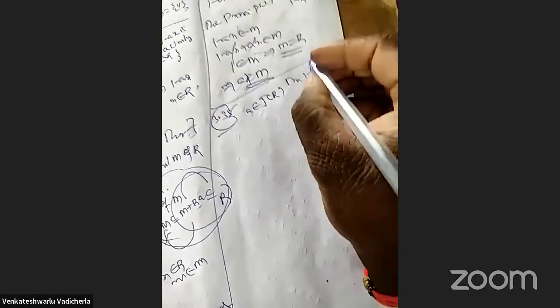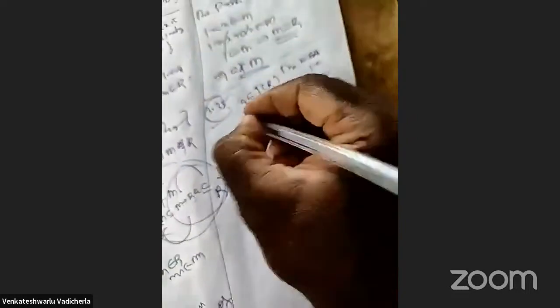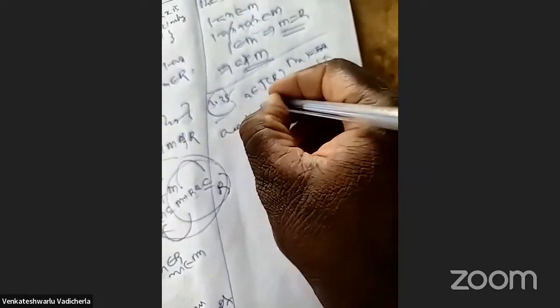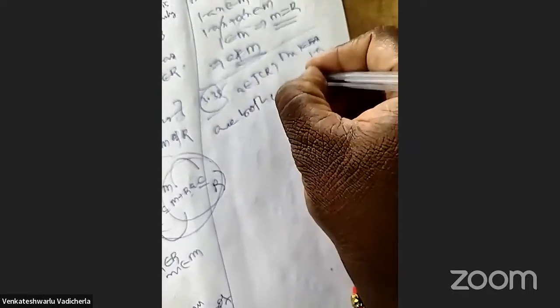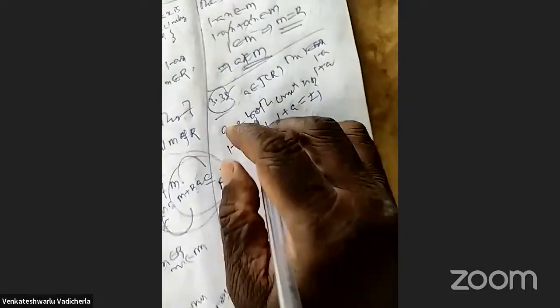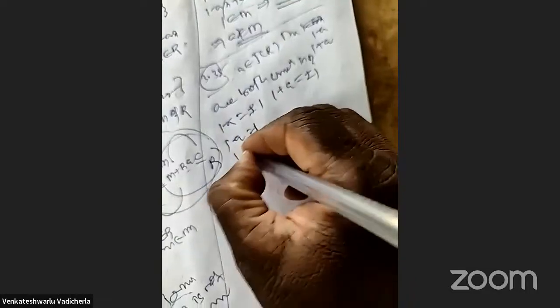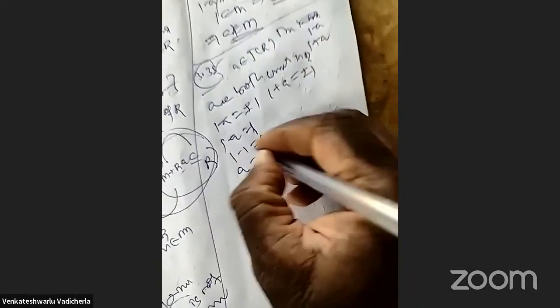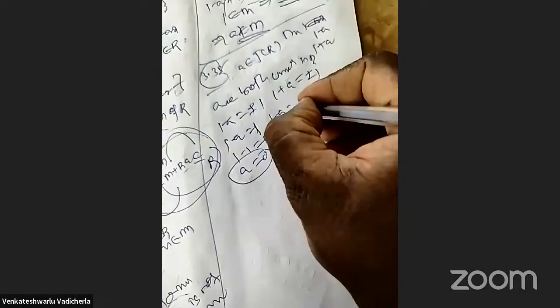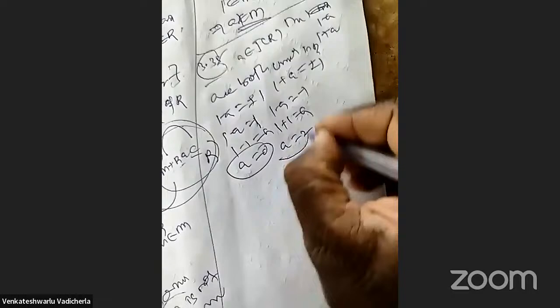Then 1 minus AX, and in particular 1 minus A and 1 plus A, are both units in R. So 1 minus A is equal to plus or minus 1, and 1 plus A is equal to plus or minus 1. If 1 minus A is equal to plus 1, then A is equal to 0. One case: 1 minus A is equal to minus 1, then A is equal to 2. This is the other case.